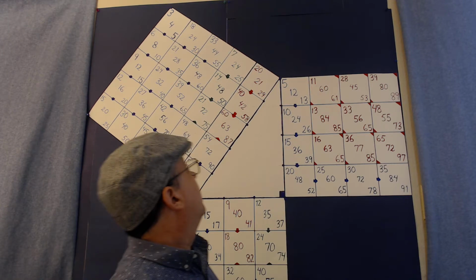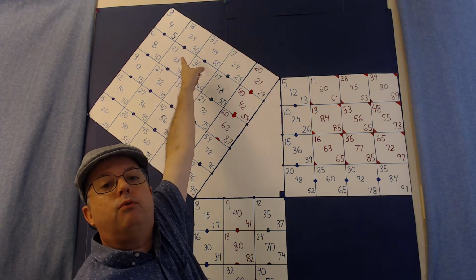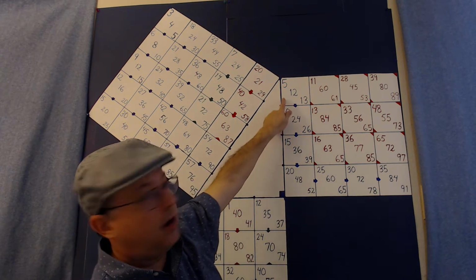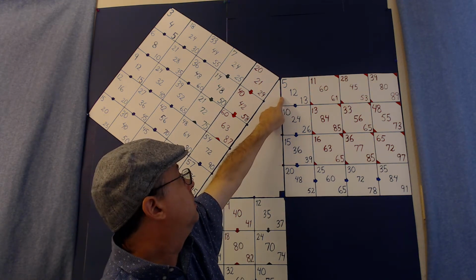And those Pythagorean triples are up here on this poster that I have in the back here. If we take a look at that, there's the 3, 4, 5 Pythagorean triple there. And then we have the 5, 12, 13 here.